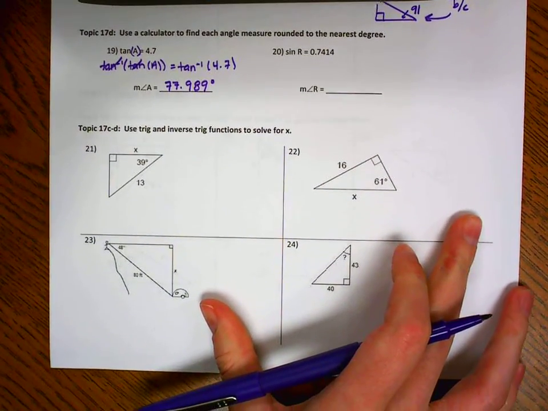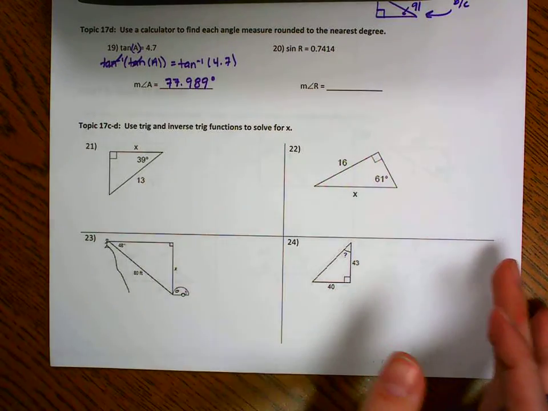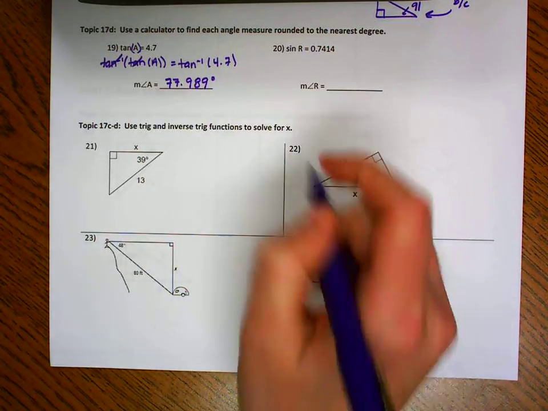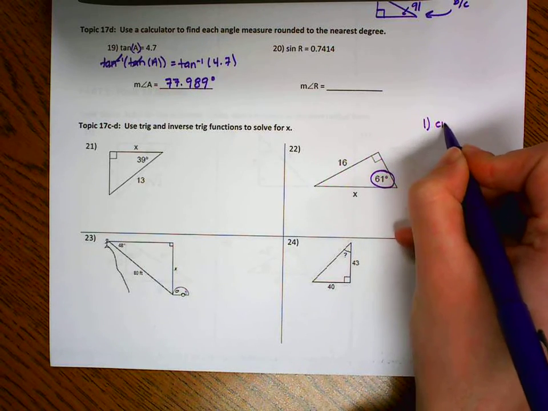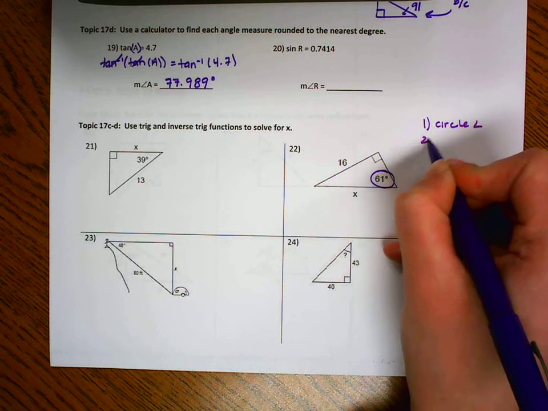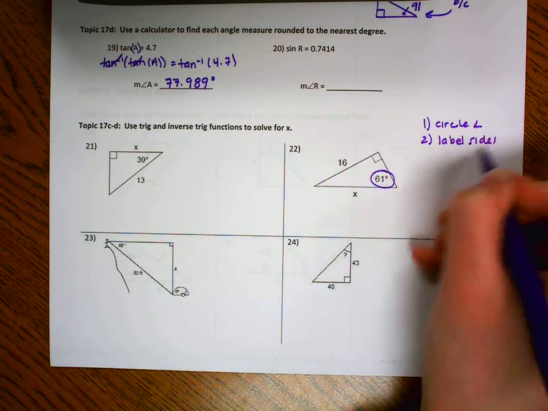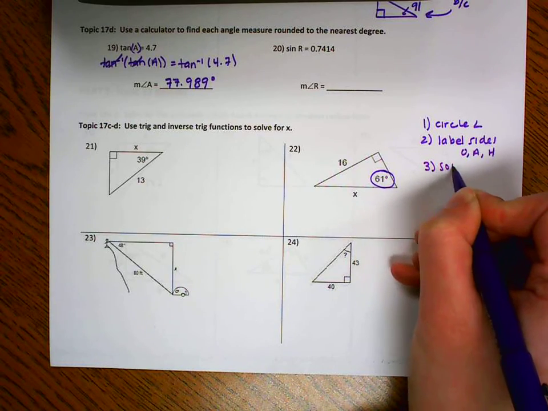Okay, so you guys can finish those by yourself. We've practiced trig a lot, so I don't want to spend too much time on this. But I will do two of them. We'll do 22 and 24. So 22, here's my angle. Remember, we've got some steps. We circle our angle. We label our sides. Remember O, A, and H. And then we use SOHCAHTOA to solve.